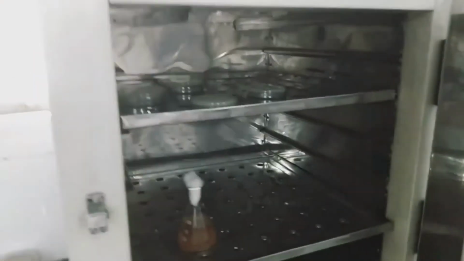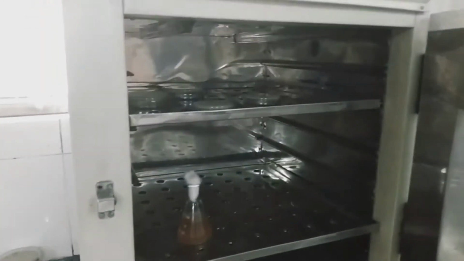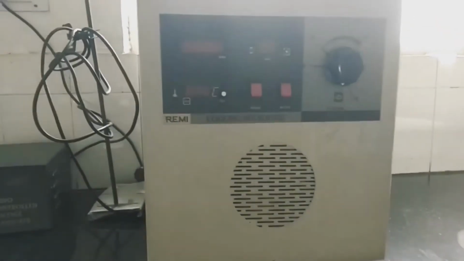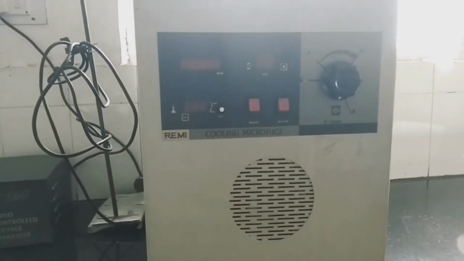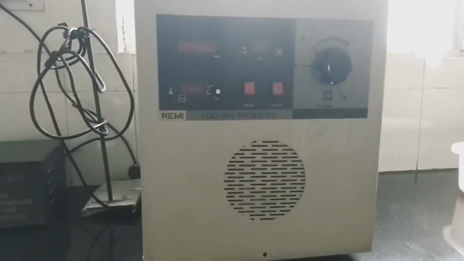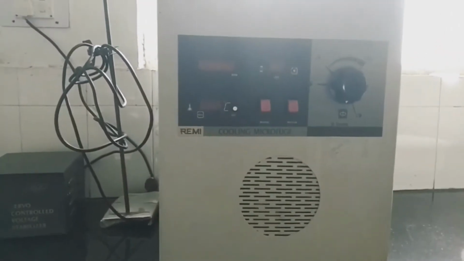It's just a place where we have to grow the bacteria at an optimum temperature. That's the only principle of an incubator. Okay, third instrument, that is the cooling microfuge. As you can see in the label also, cooling microfuge is written there. It is an instrument which is commonly known as a centrifuge.